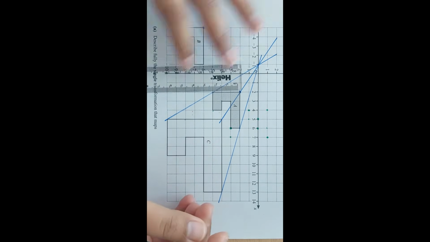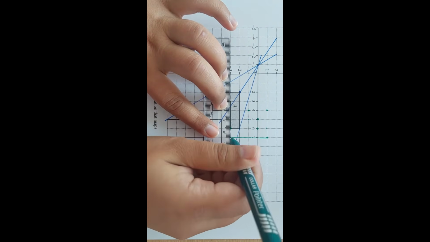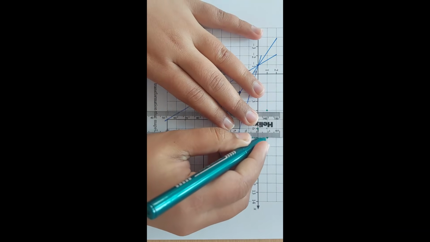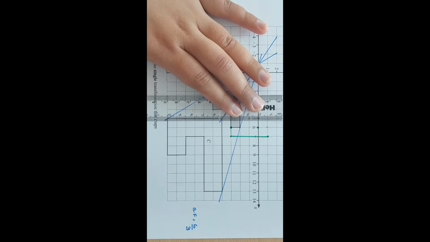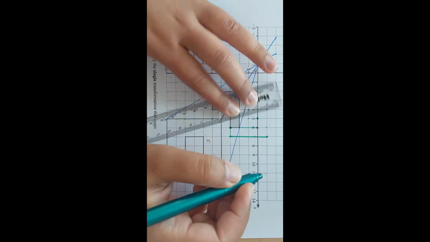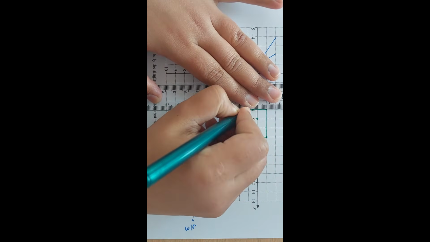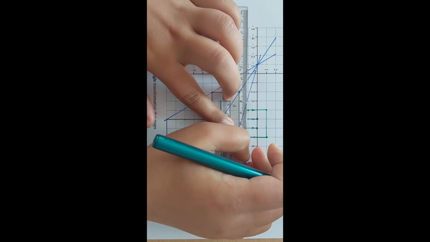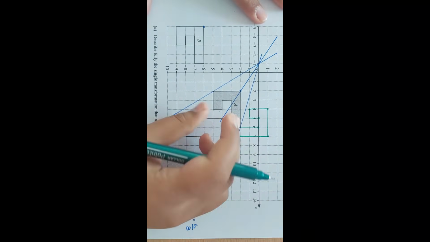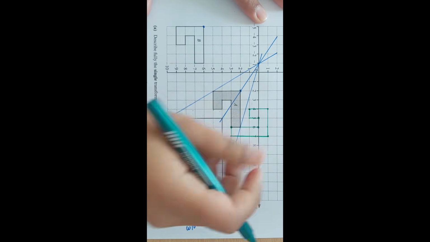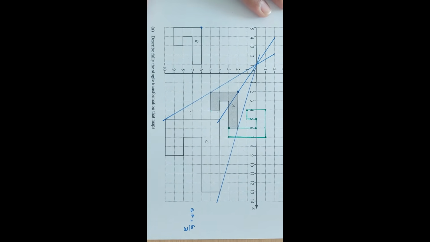Now let me draw this shape by connecting the points: this and this point, these two, and these two. You can see A is rotated 90 degrees clockwise about the center (6, -3). So this is the new shape after the rotation.